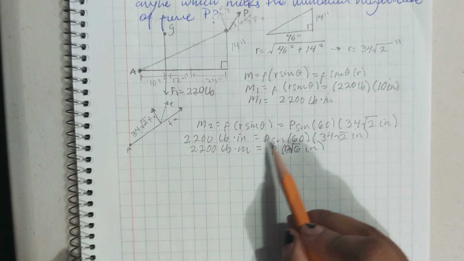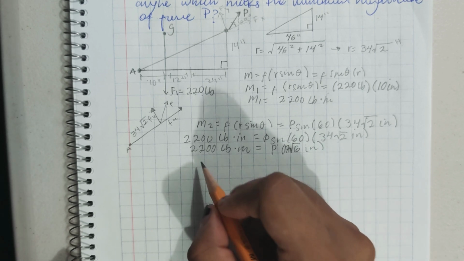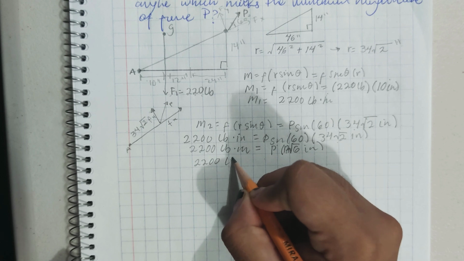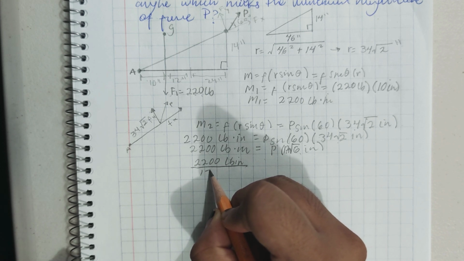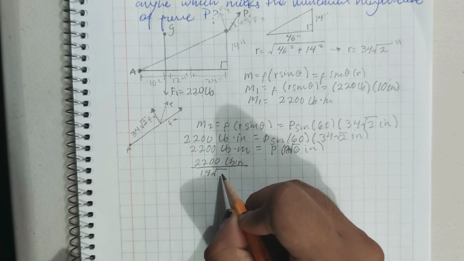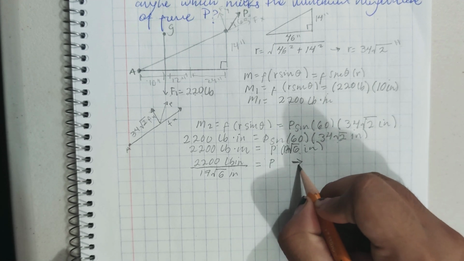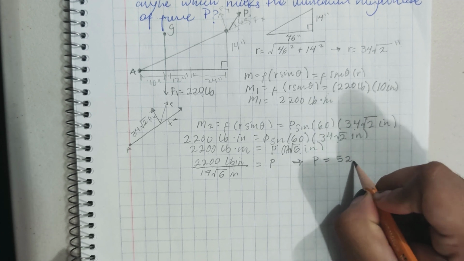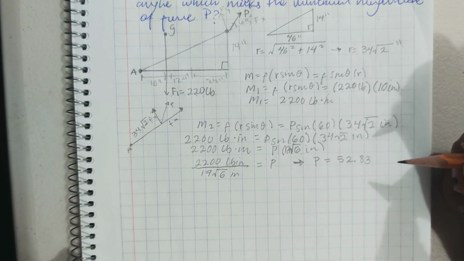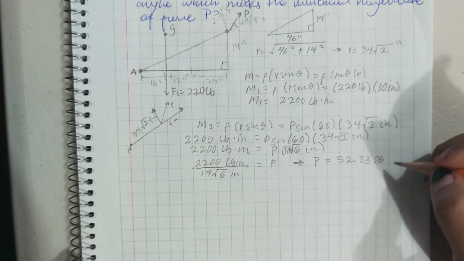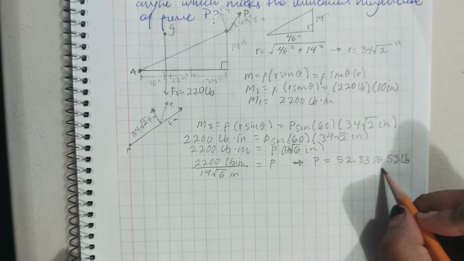We can apply this: divide both sides of the equation by this number, so we have that 2,200 divided by 17 square root of 6 inches is equal to P. And making this, we have that P is equal to 52.83, and with significant digits, this is approximately 53 pounds.